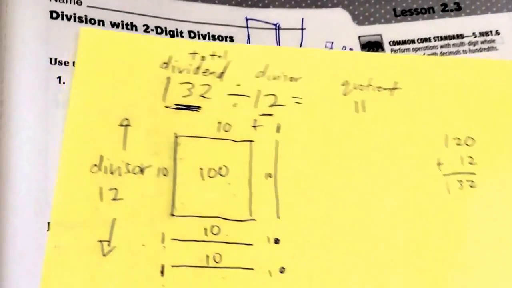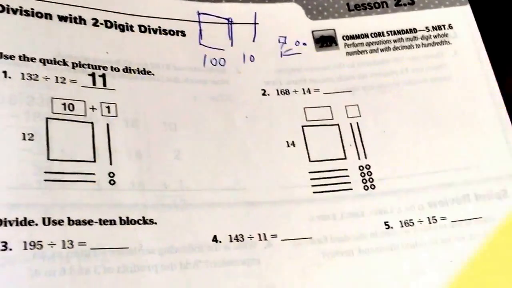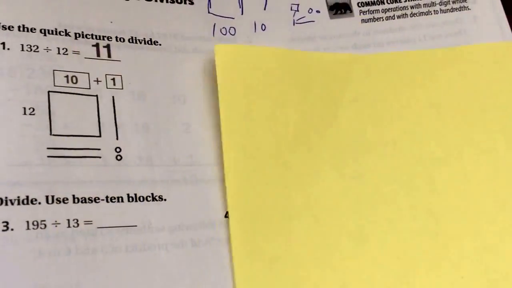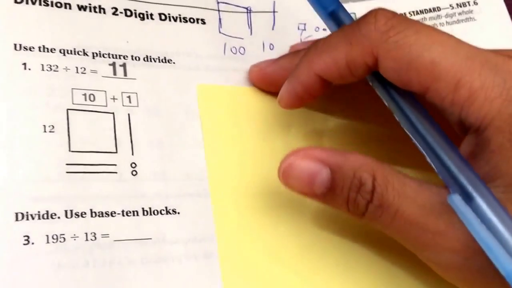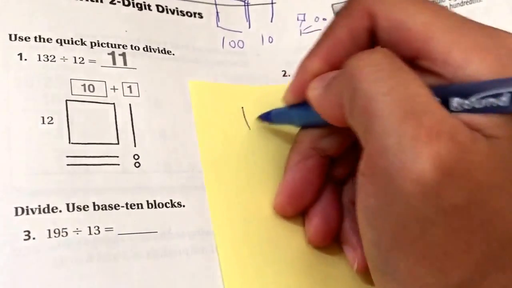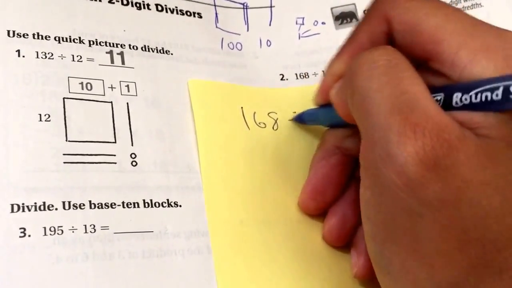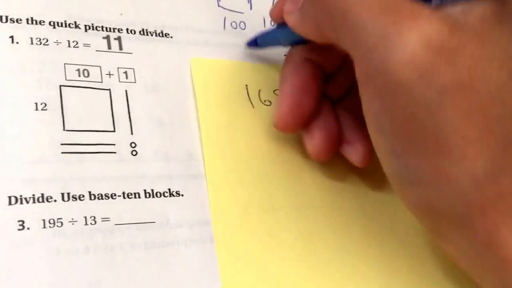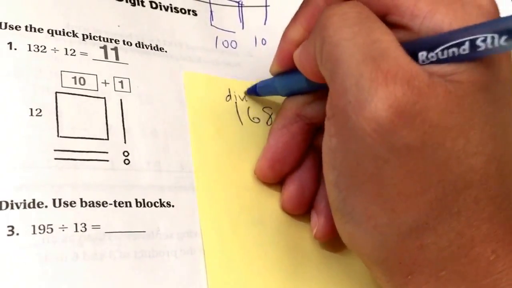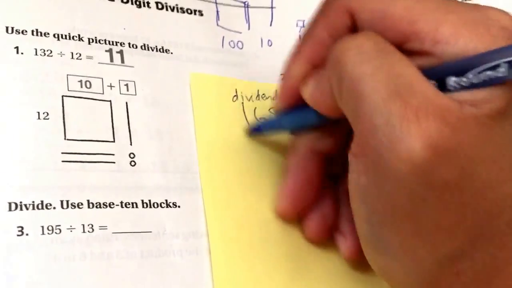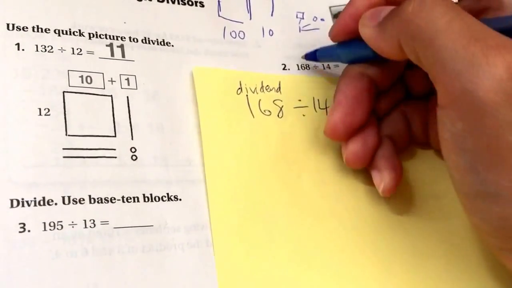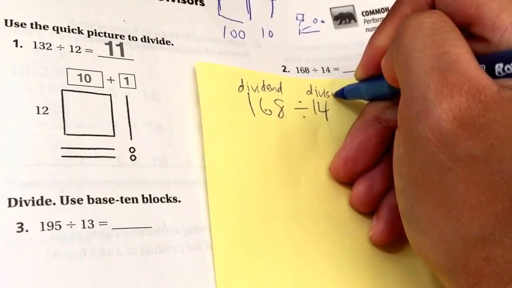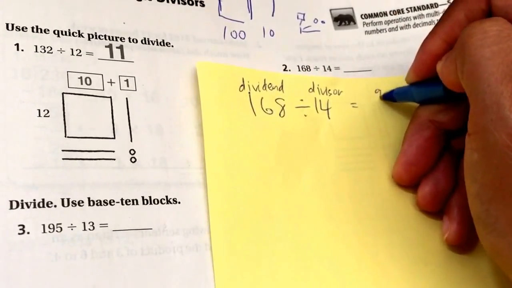Let's do another problem and see where the numbers come from and compare and contrast the two problems. The next one here is 168 divided by 14. 168 is our dividend. This right here is our total. It's what we have all together. 14 is our divisor. And what we're looking for is our quotient.